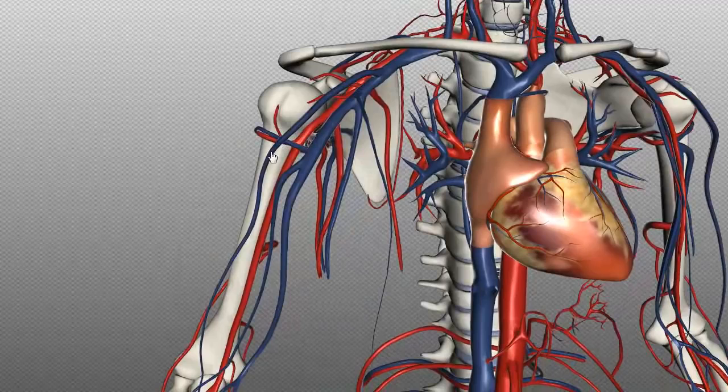So you can see this vein here. This drains into the axillary vein. This region in the armpit region is the axillary vein, and you've got this vein, the cephalic vein, draining into the axillary vein. Where the cephalic vein joins the axillary vein, it becomes the subclavian vein. So this is the axillary vein here.